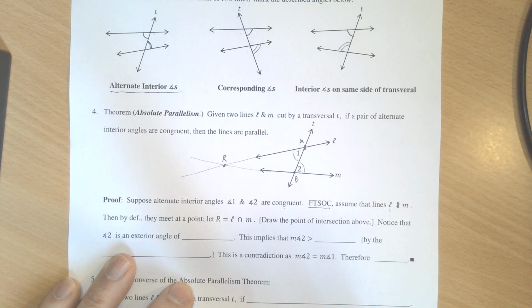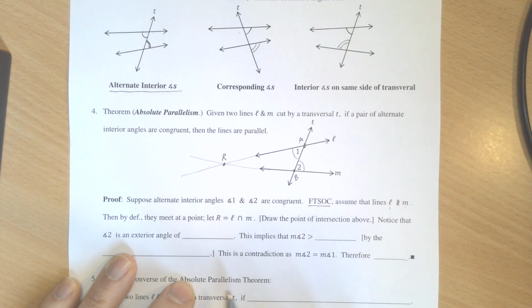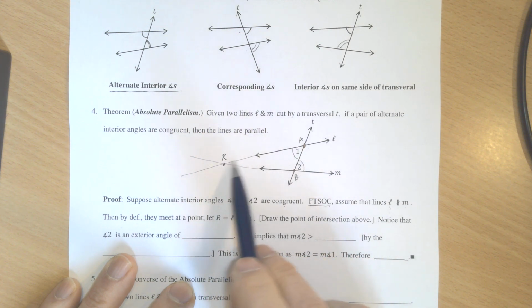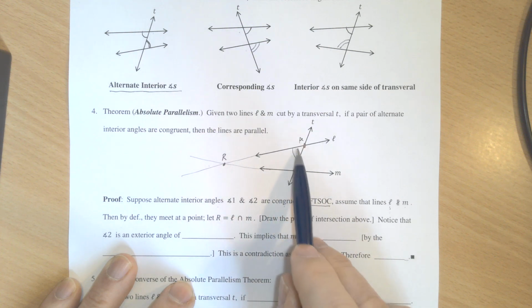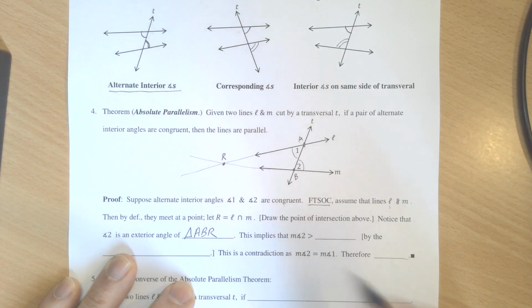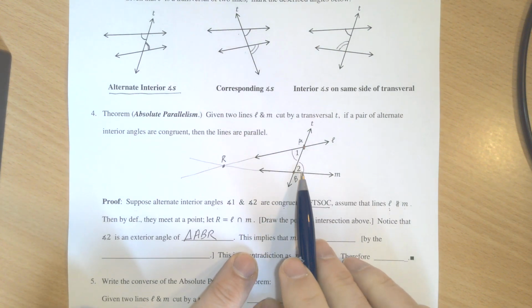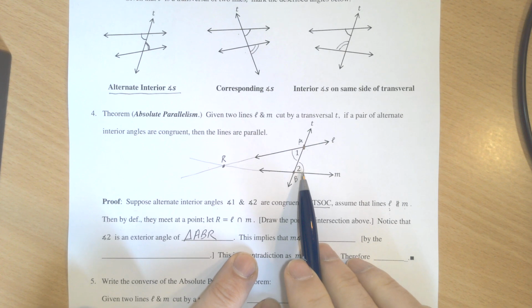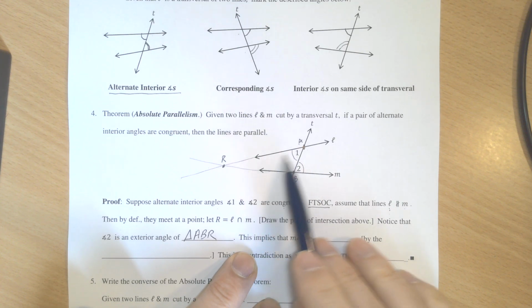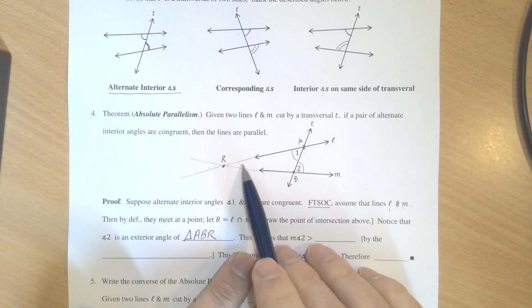Okay, well, now notice that angle 2 is an exterior angle to one of the triangles that we just created, this triangle. So I'll call that triangle ABR. What do we know about exterior angles to a triangle? The exterior angle, the measure of angle 2, is bigger than both of the opposite interior angles, this angle and this one.